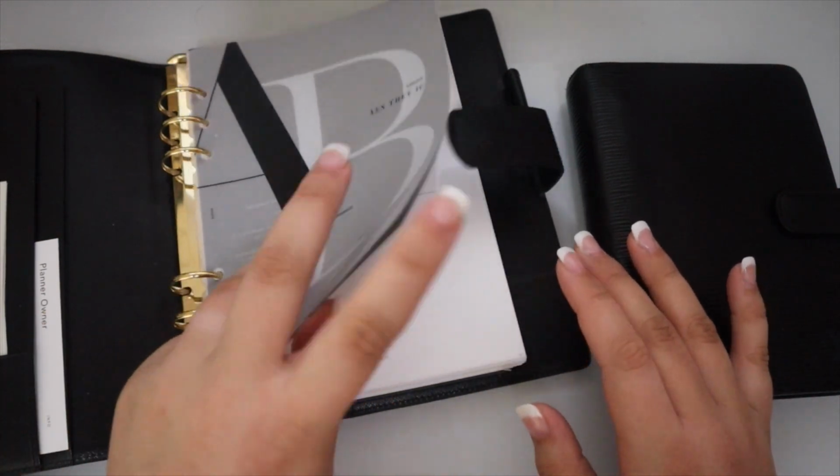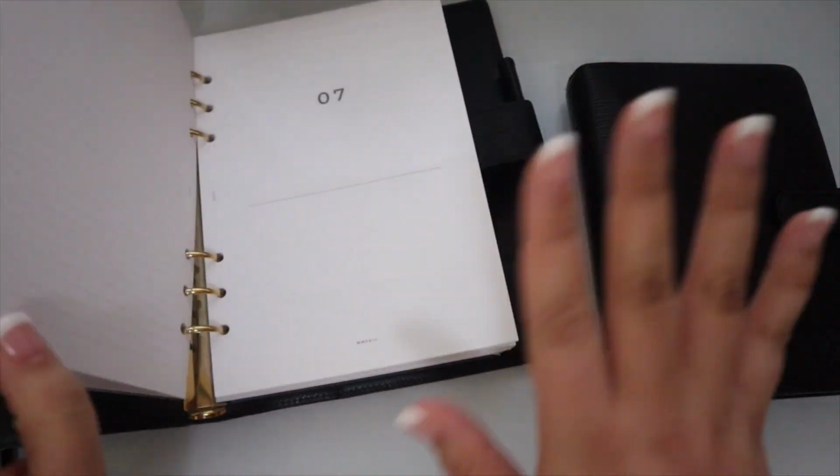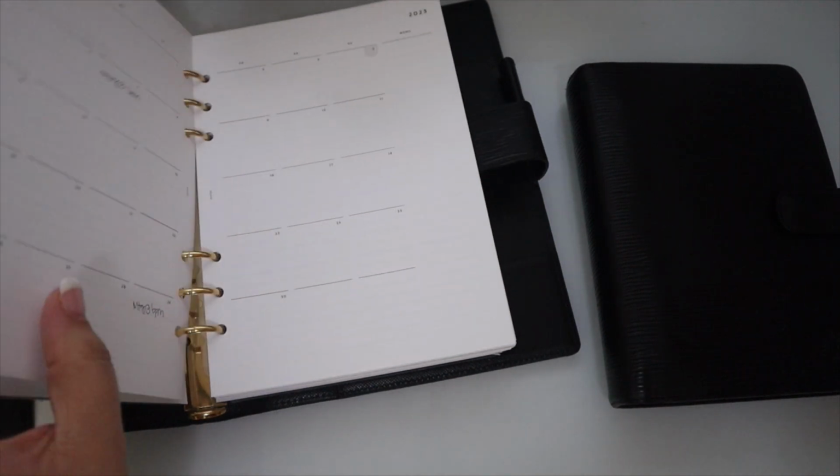I've been using these. The main planner is this GM. A5 size is my favorite, go-to size.